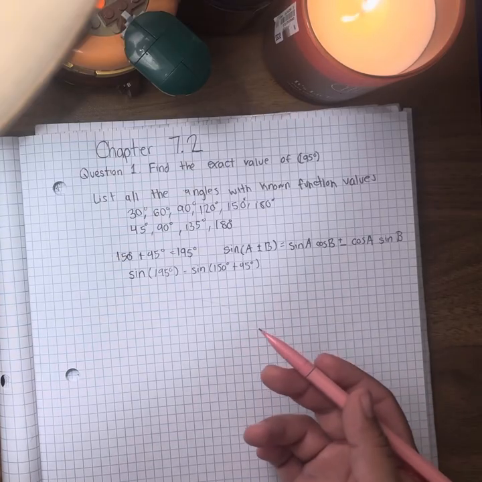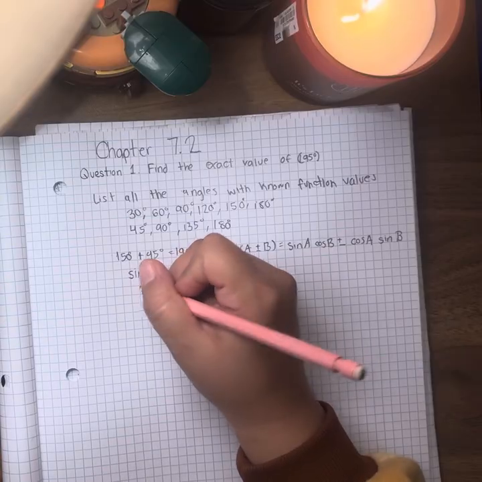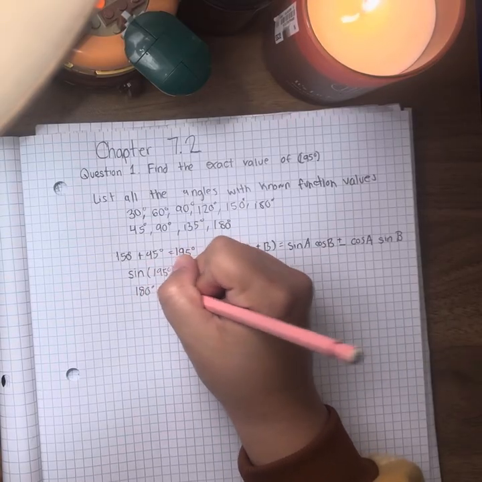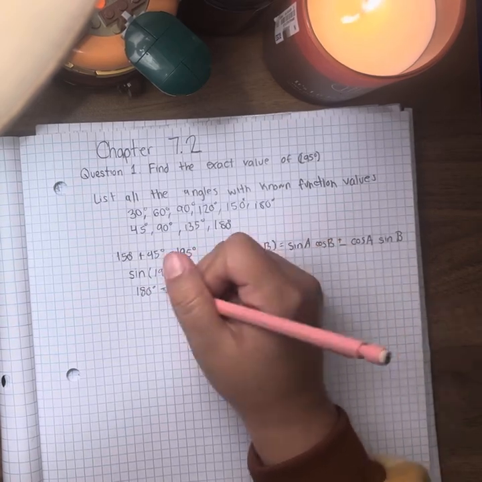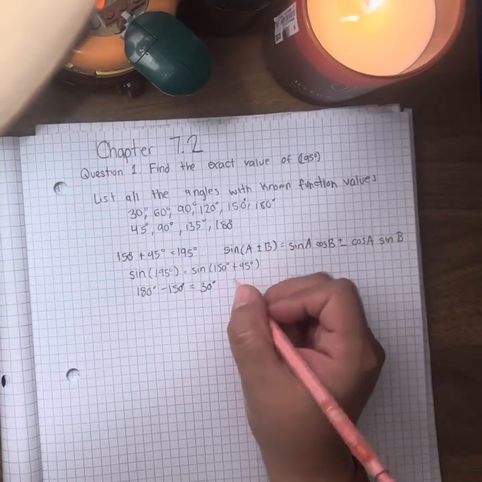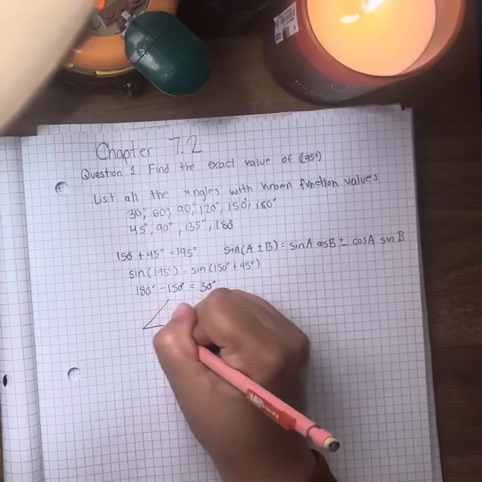How we can do that is by subtracting 150 from 180, which equals 30 degrees. Now that we know this, we're going to use the 30, 60, 90 triangle.